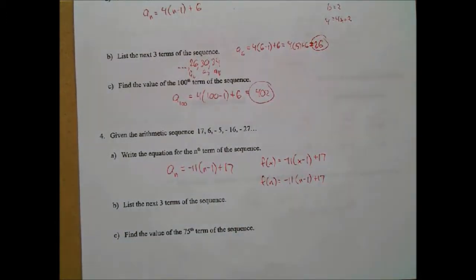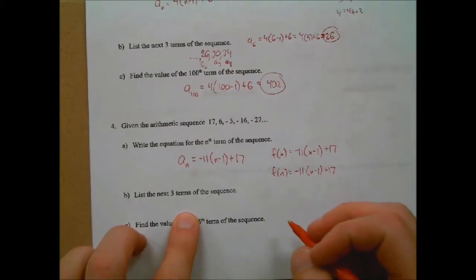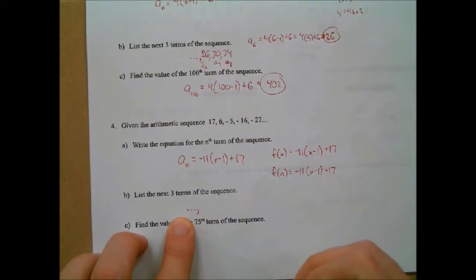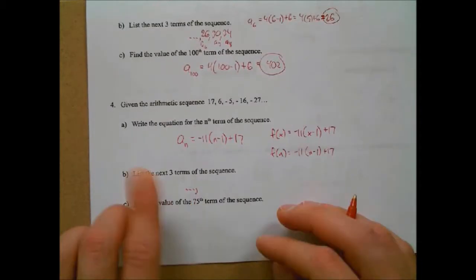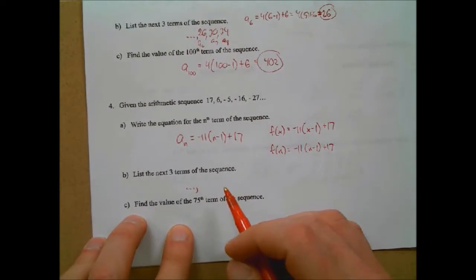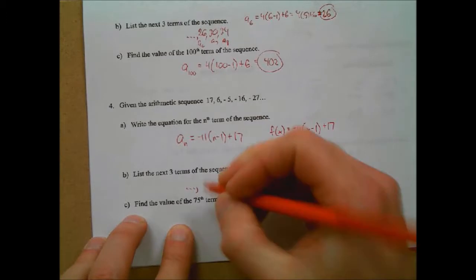Okay. Let's find the next 3 terms in the pattern. Kendall, what are the next 3 terms in the pattern here? You still writing? Okay, gotcha. All right. Next 3 terms. After negative 27, it's going to be? Negative 38. Okay, Sky's got that one for you. Kendall, you get the next 2.